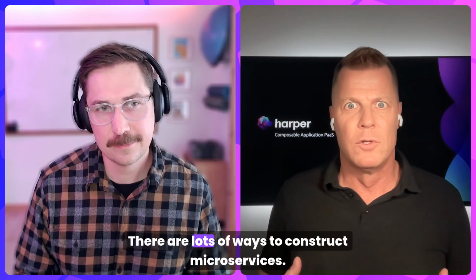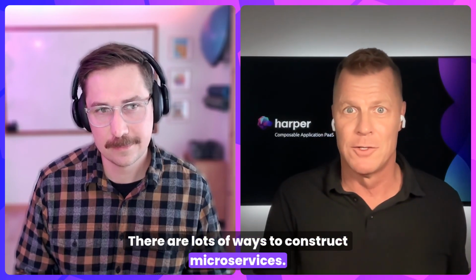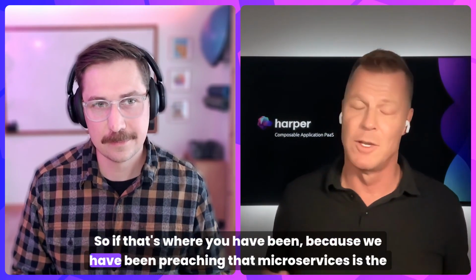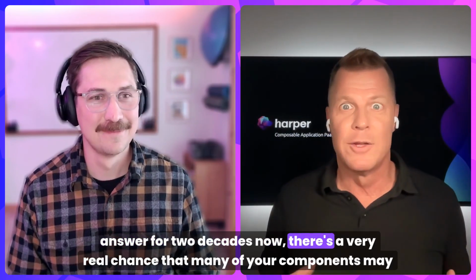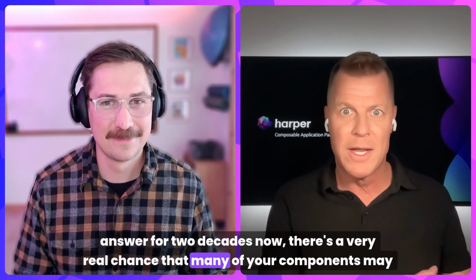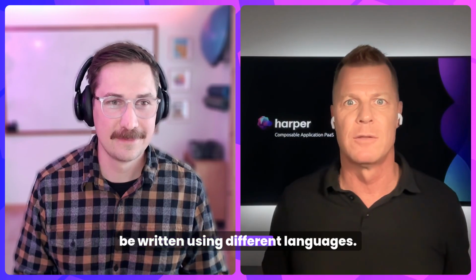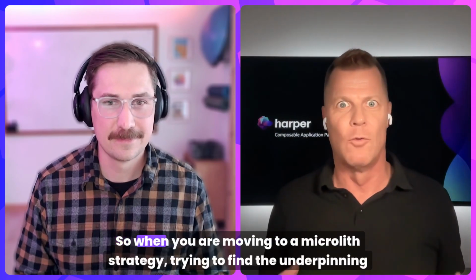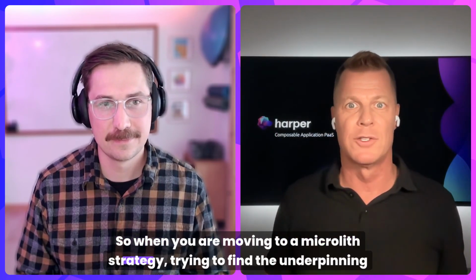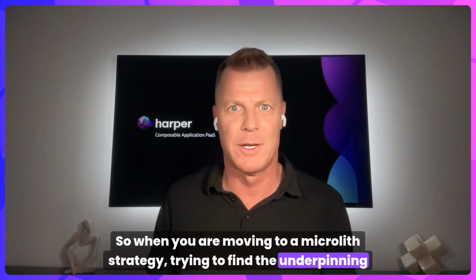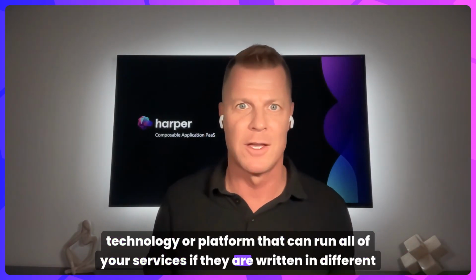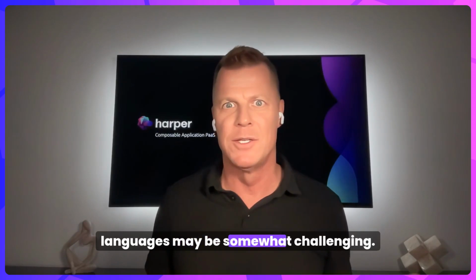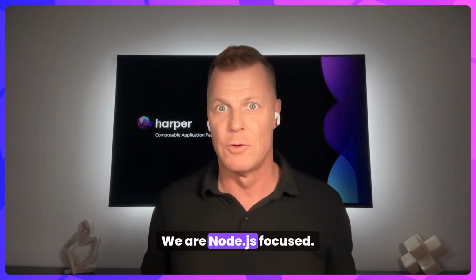There are lots of ways to construct microservices. So if that's where you have been, because we have been preaching that microservices is the answer for 2 decades now, there's a very real chance that many of your components may be written using different languages. So when you are moving to a microlith strategy, trying to find the underpinning technology or platform that can run all of your services if they are written in different languages may be somewhat challenging. We are Node.js focused.